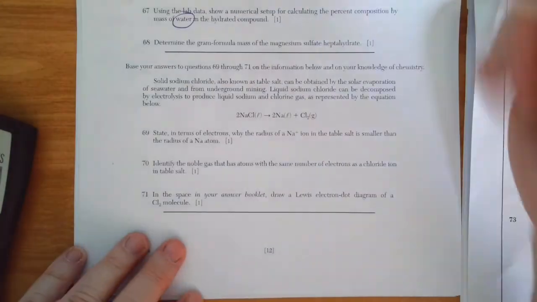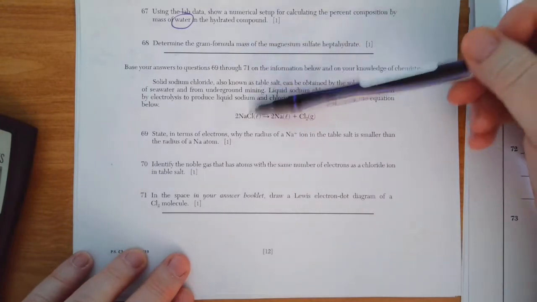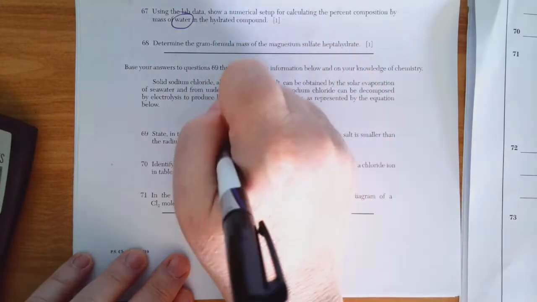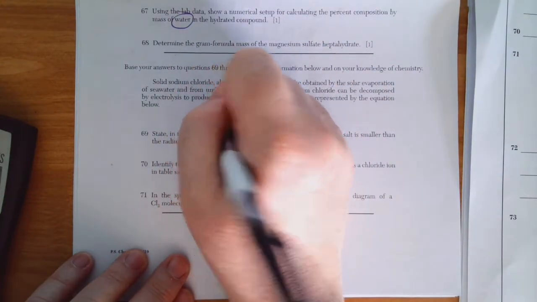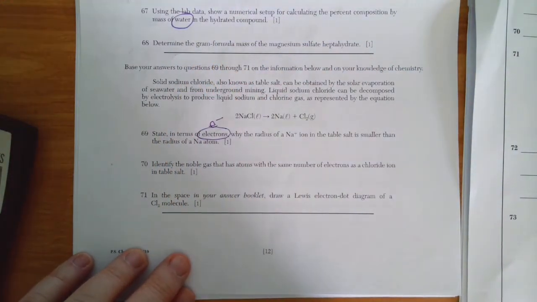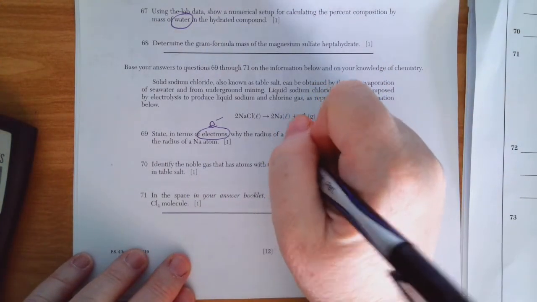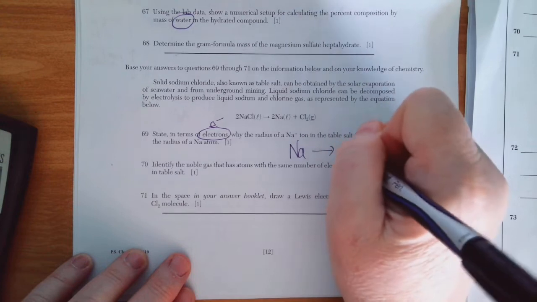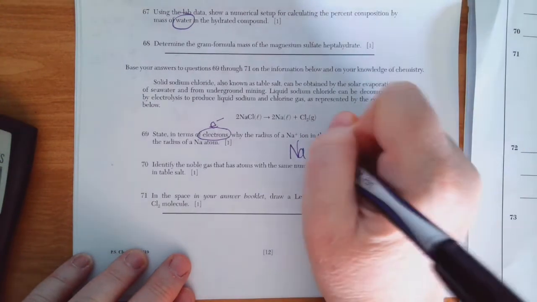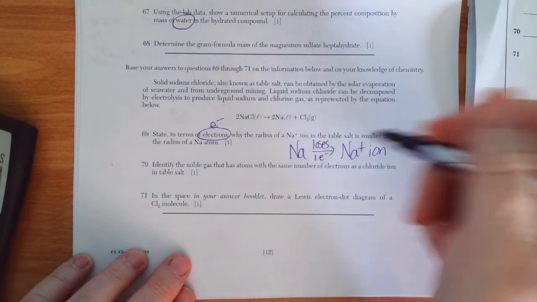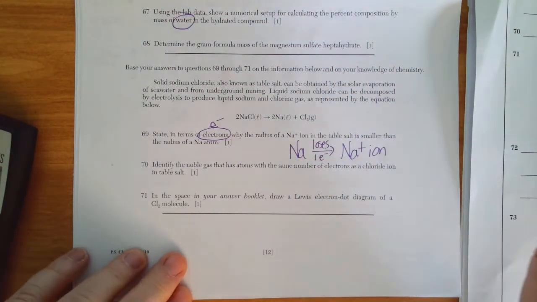We're on to 69 through 71. Here we have some reading. Let's go to the questions first. State in terms of electrons. So my answer has to talk about electrons. Why the radius of an Na plus ion in the table salt is smaller than the radius of an Na atom. Okay, so when Na becomes an Na plus ion, it loses 1 electron. When it loses an electron, think logically, the size gets smaller.